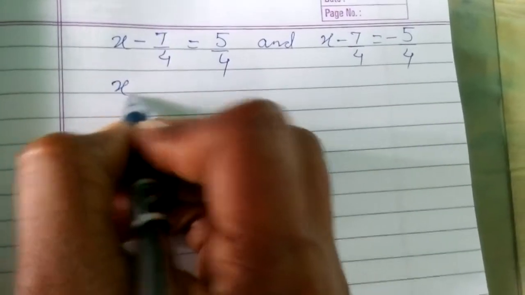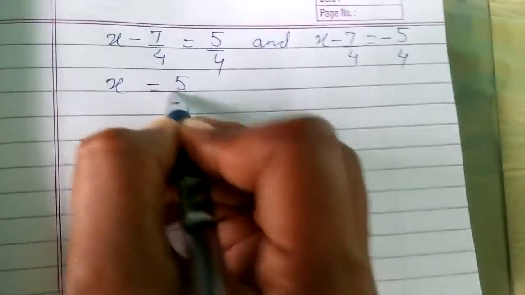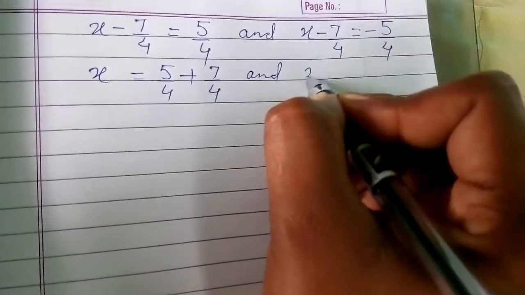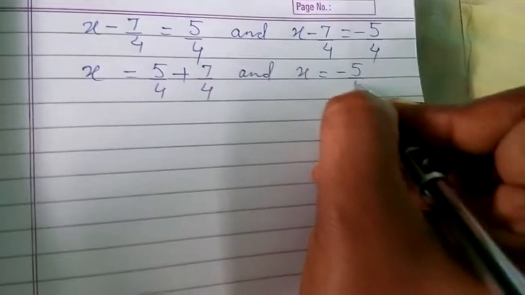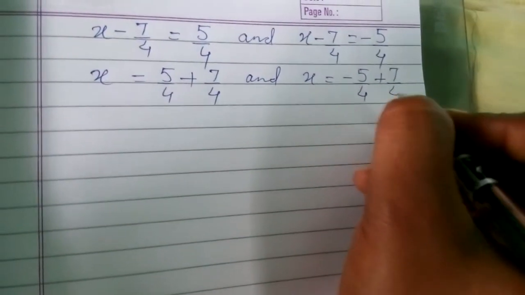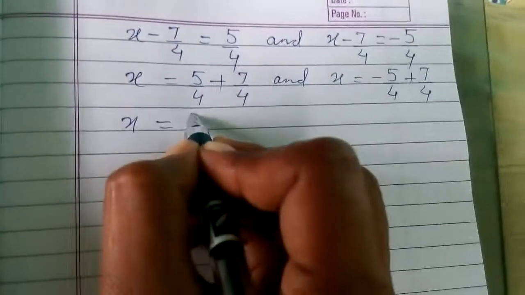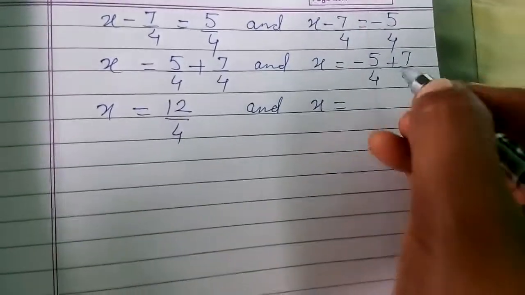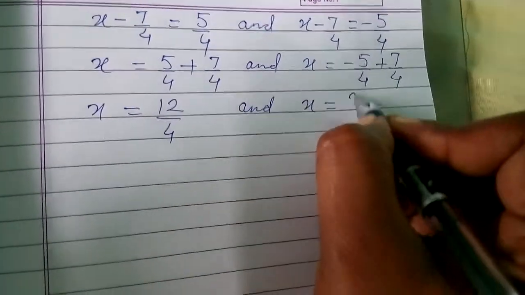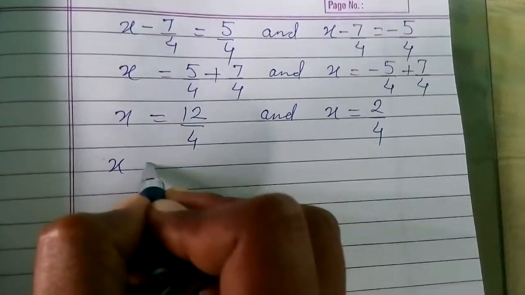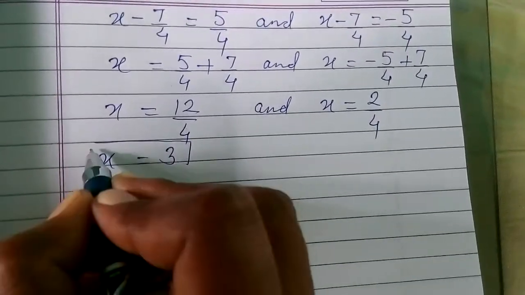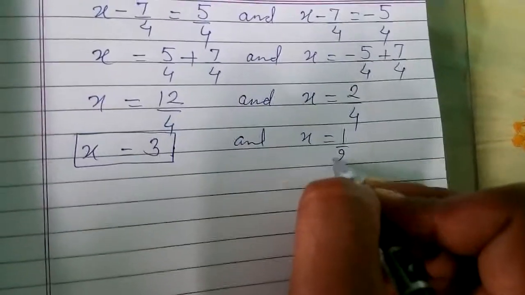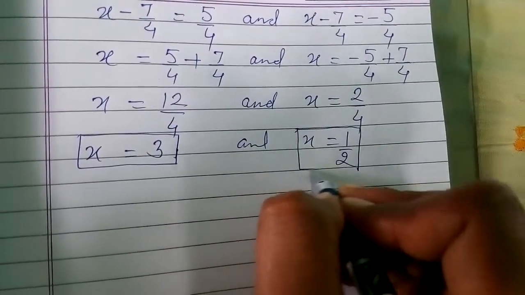And so simplify this further, get 5 by 4 plus 7 by 4, and here you will get x is equal to minus 5 by 4 plus 7 by 4. And further, when you solve this, you will get 12 by 4 and 2 by 4, so x will be equal to 3, and x will be equal to 1 by 2. So we have solved this first part.